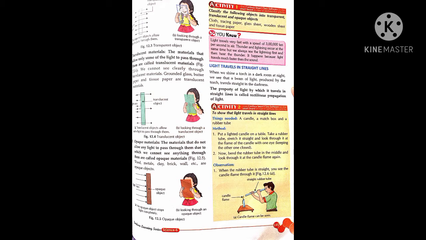ठीक है. So in activity 1 some objects are given and you have to classify whether they are transparent, translucent or opaque. So this activity is to be done by you. Clear हो गया. Now here it is given, do you know, light travels very fast with a speed of 3 lakh km per second in air.